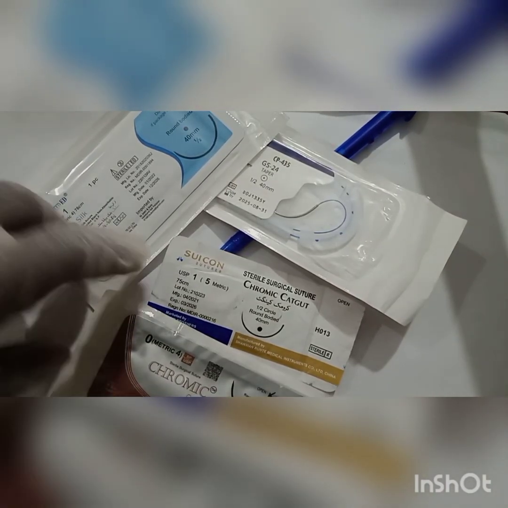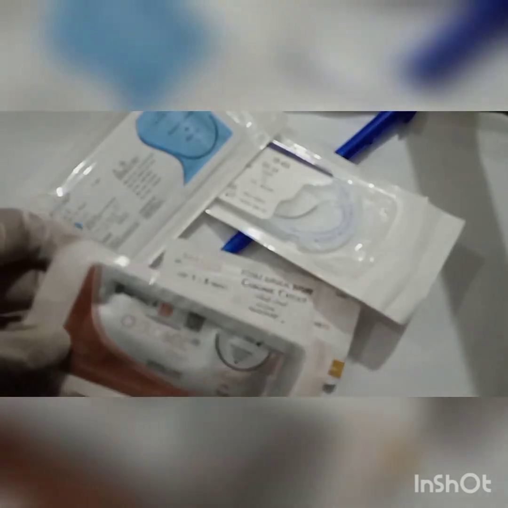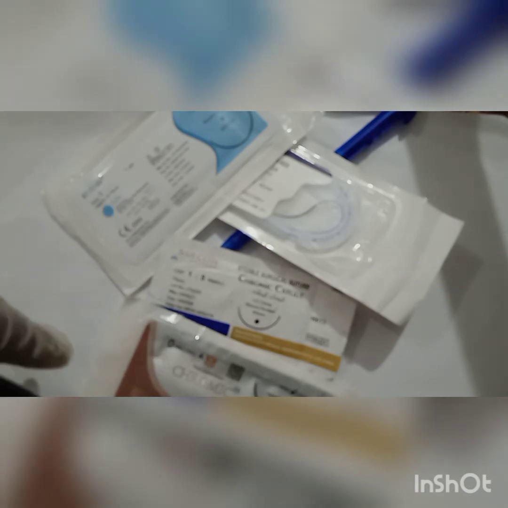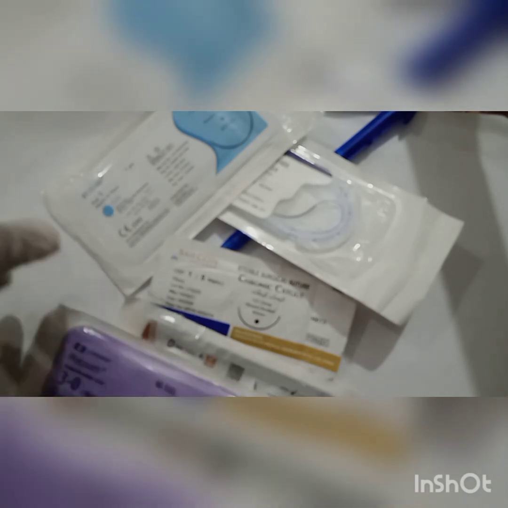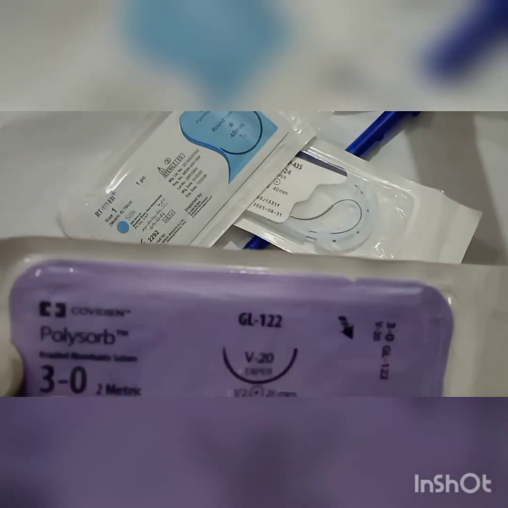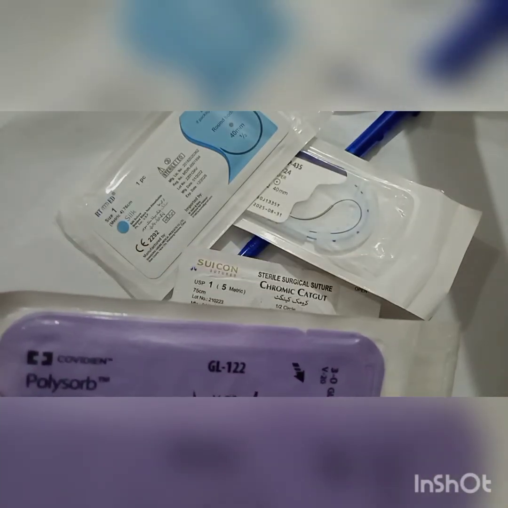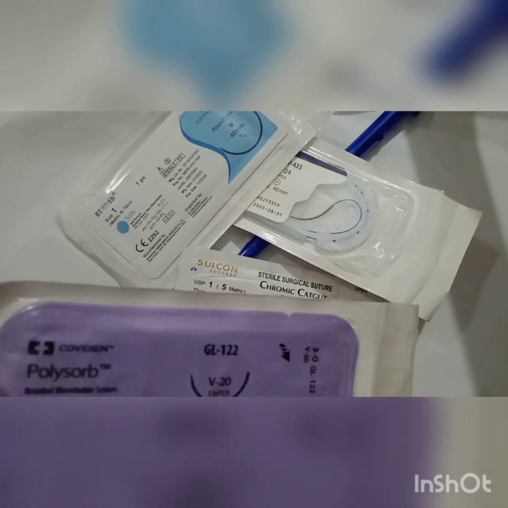Then the tissue reaction: catgut has more tissue reaction than polypropylene, so that also matters. And the braided sutures, what is braided? You may see here it is written on the vicryl or polyglactin that it is braided.